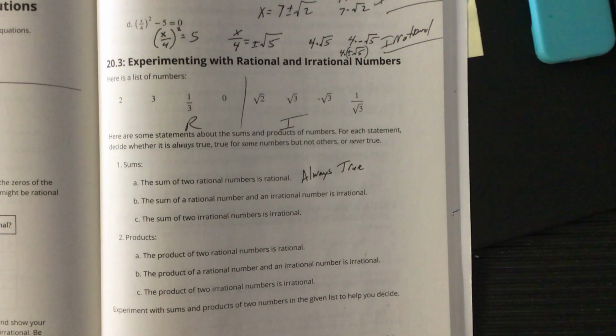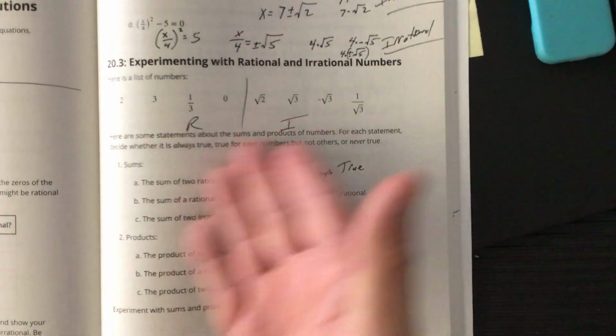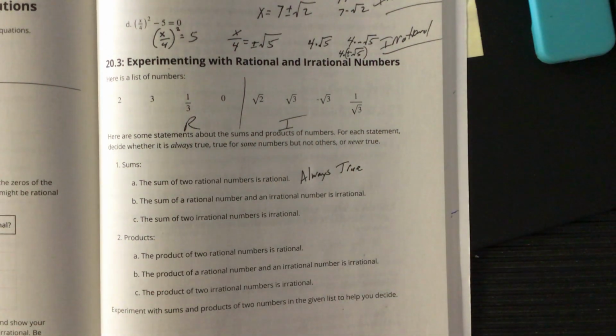Sum of irrational and irrational is always going to be irrational. And again, it shows you some examples you can try. So 2 plus square root of 2. True. 0 plus square root of 3.